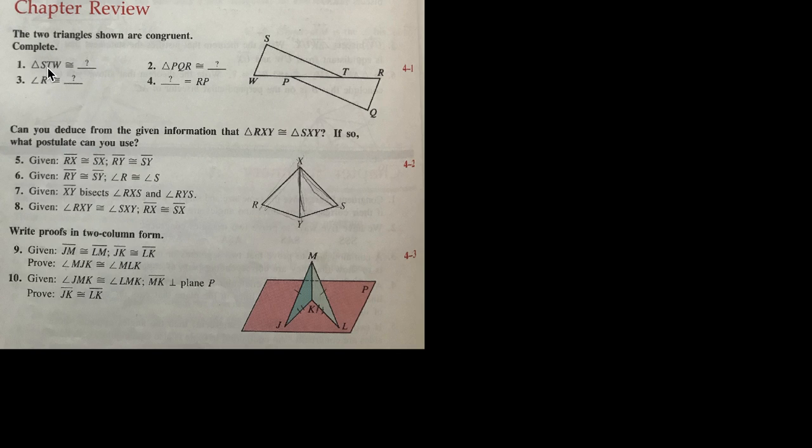So it says triangle STW. Let me just get a pen here. Let's go with red again. Triangle STW is congruent to what triangle? So you have to get the letters in the same order. So S goes with Q. So we'll use Q, P, R. So just make sure they match up. S goes this way, P goes with the T, and the R goes with the W.